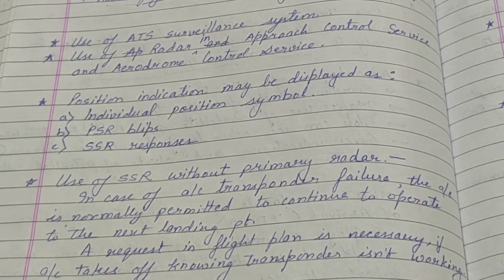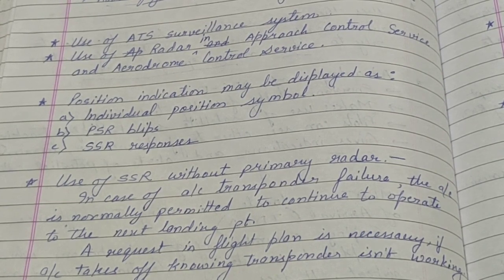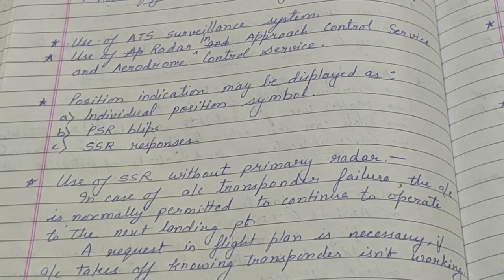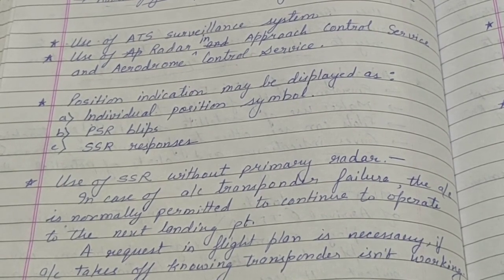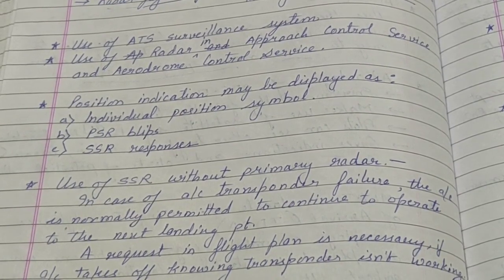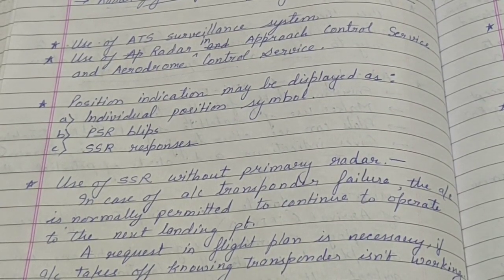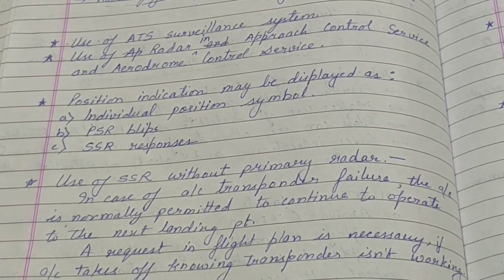Then finally, as I already told you about the controls, approach control and the aerodrome control service. In the approach control service, they will be telling you the approach sequence, and the vector of the aircraft to position for the pilot, all those things, right? And the aerodrome control, as the name suggests, will be used for managing the traffic in the aerodrome area, right? Next point is position indication.